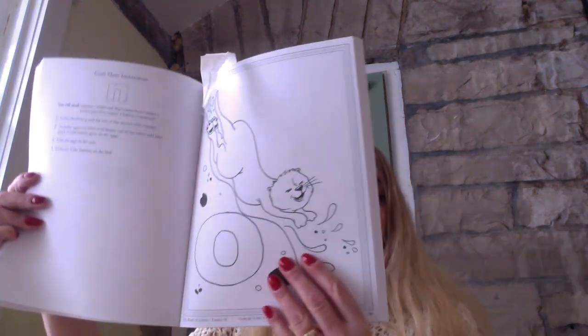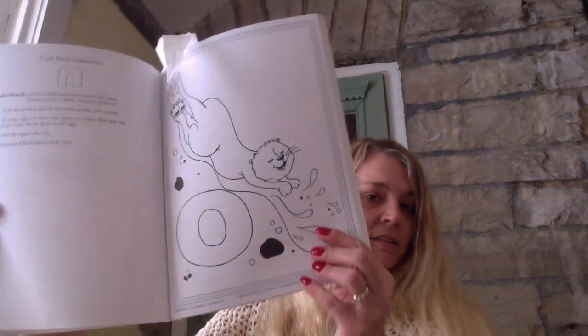Now for the SKs, you're going to do your lowercase o page, and it is an otter. There he is, splashing in the water. Color the otter and the letter lowercase o with crayons. Draw circles on the page to represent splashes of water.